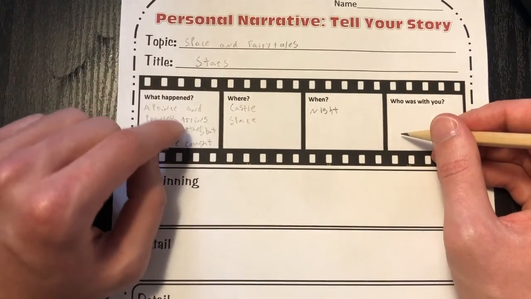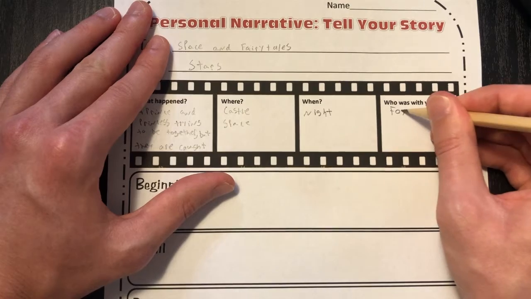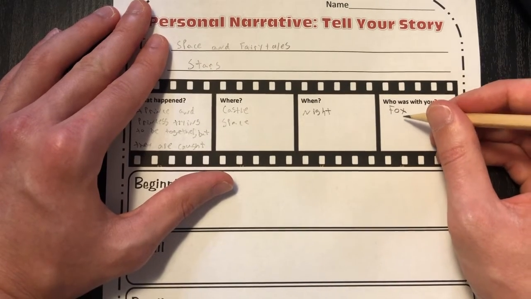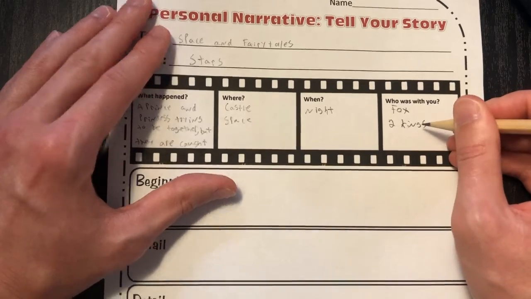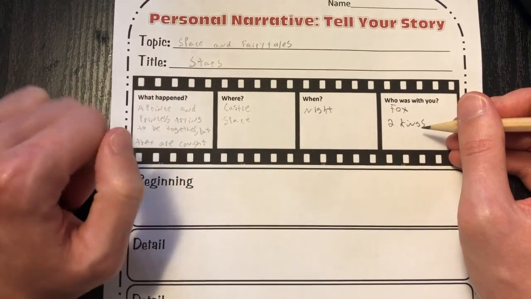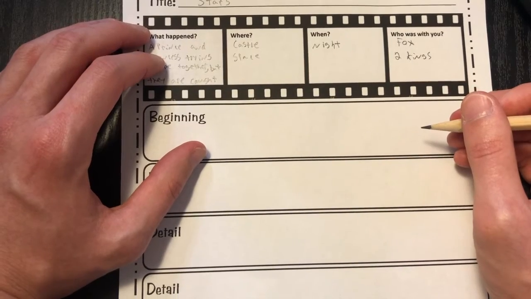Now, who is with you? Obviously, we have the prince and princess, but who else was there in the story? Well, we're going to have a fox, specifically an evil fox, and we're going to have 2 kings. The 2 kings are the prince's father and the princess's father. 2 different kings from 2 different kingdoms.